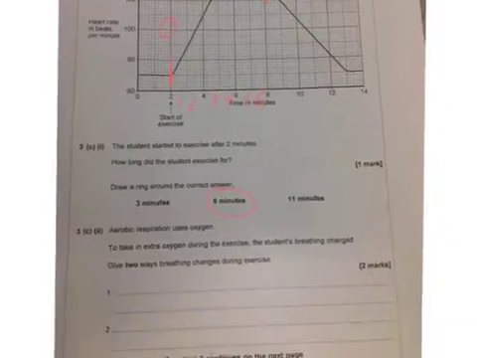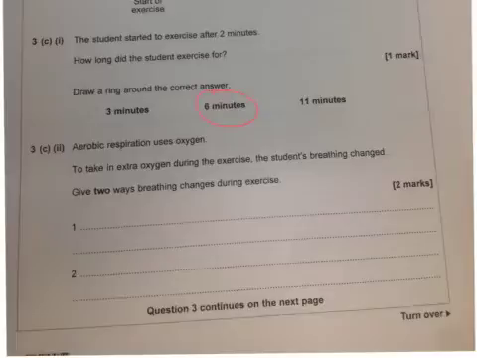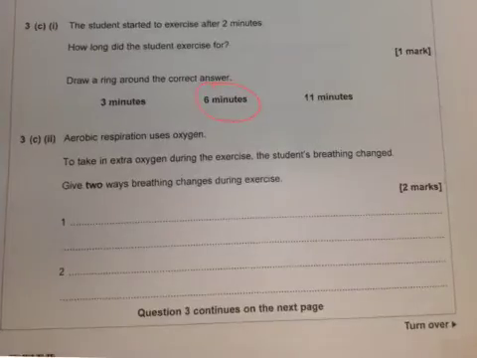Okay, we'll move up. Now 3C part 2 says aerobic respiration uses oxygen. To take in extra oxygen during the exercise, the student's breathing changed. Give 2 ways breathing changes during exercise, and that is for 2 marks. So for the 2 marks, you needed to say for your first one that there is an increase in breathing rate. So if you need to get more oxygen into your body, because your cells need the extra oxygen for respiration, you are going to start to breathe a lot faster. So you get out of breath, you start to breathe a lot faster.